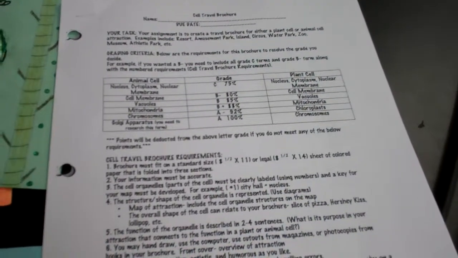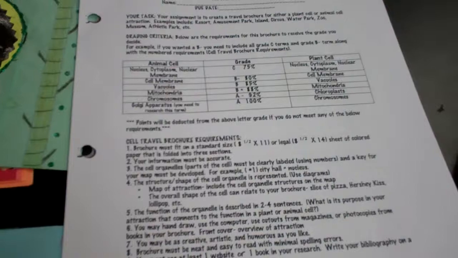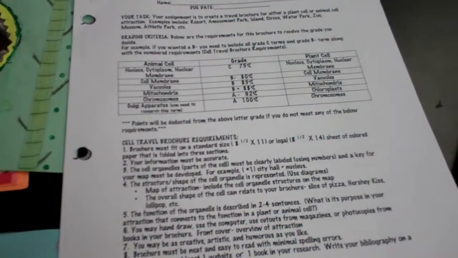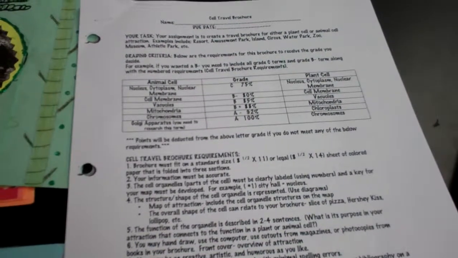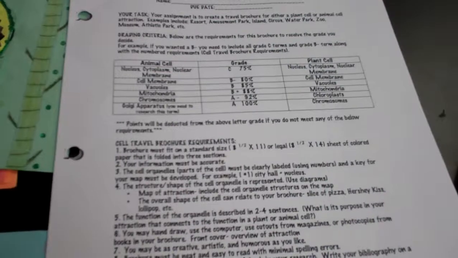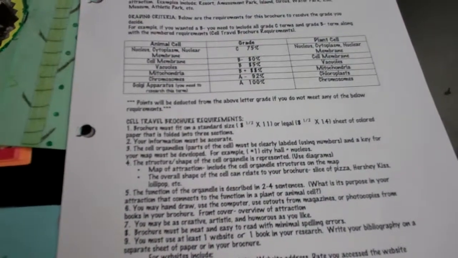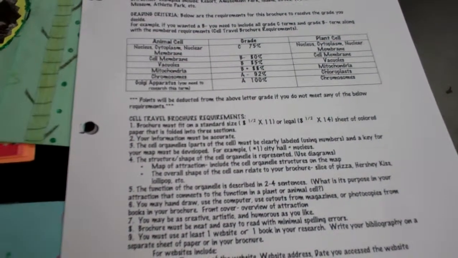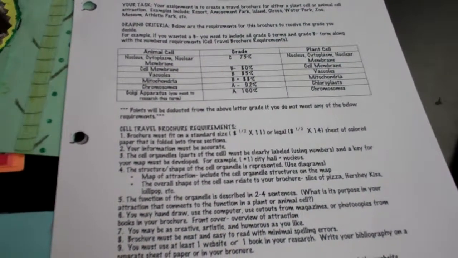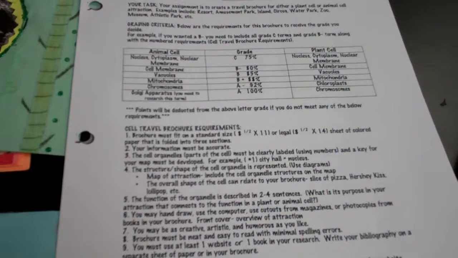I'm going to continue on with the cell travel brochure requirements 5, 6, 7, 8, and 9. I explained them in class, but if you need a review, this is a good overview of those requirements. So for requirement number 5, it says that the function of the organelle is described in 2 to 4 sentences. What is its purpose in your attraction that connects to the function in a plant or an animal cell?